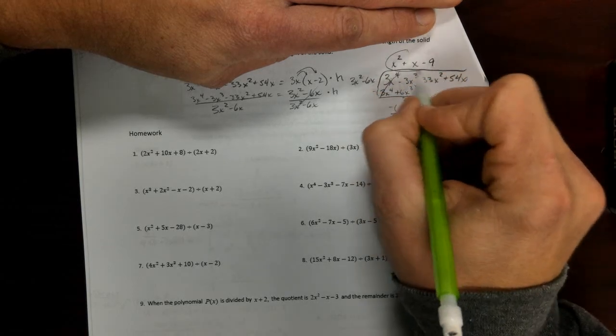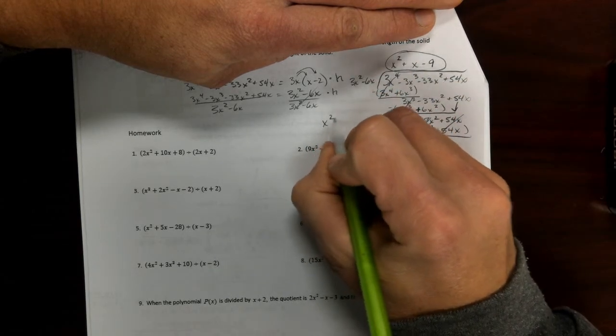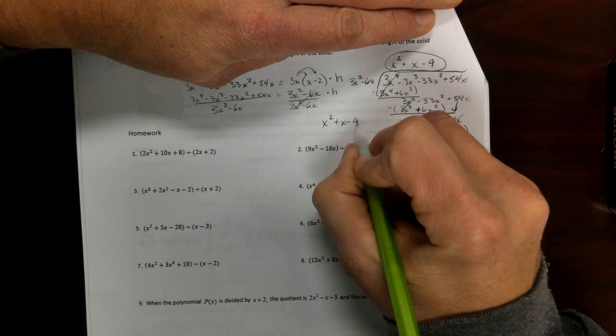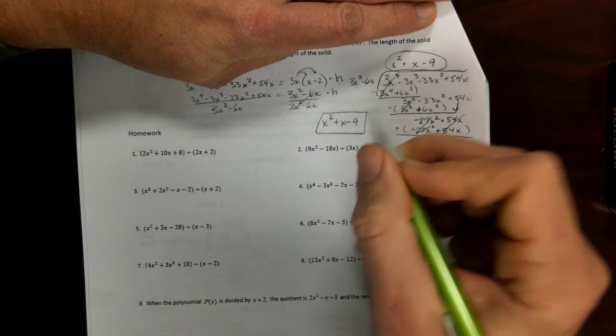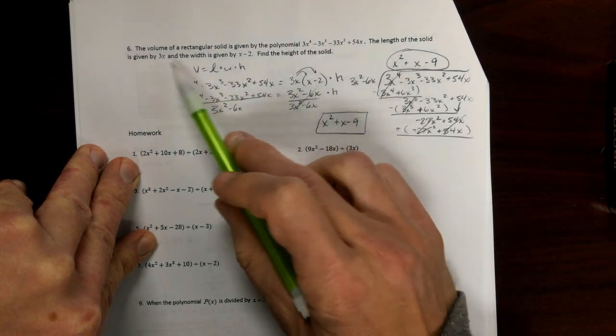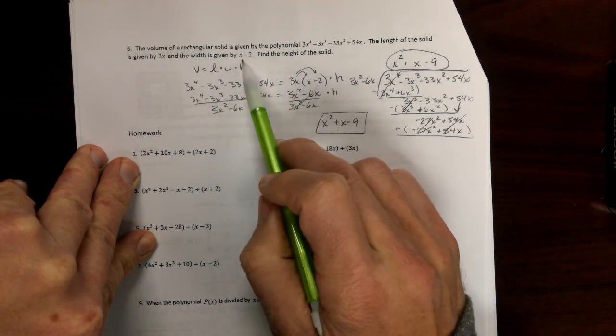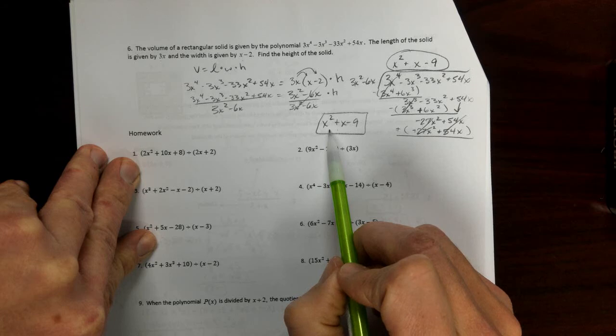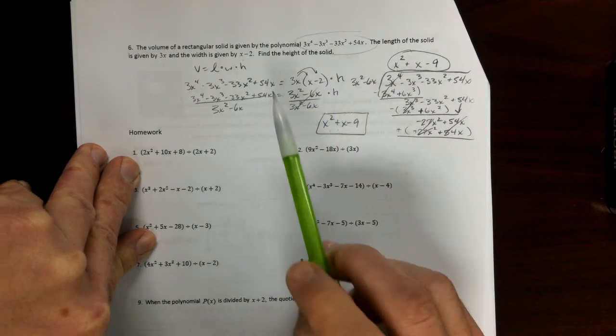So my answer is this: x squared plus x minus 9. Now again, if you're not sure, we should be able to take our sides, which is length times width times height. So 3x times x minus 2 times x squared plus x minus 9, and get our volume of that puppy right there.